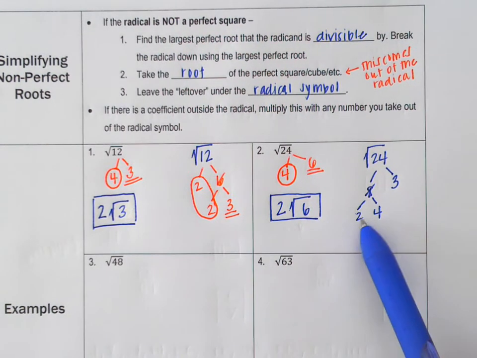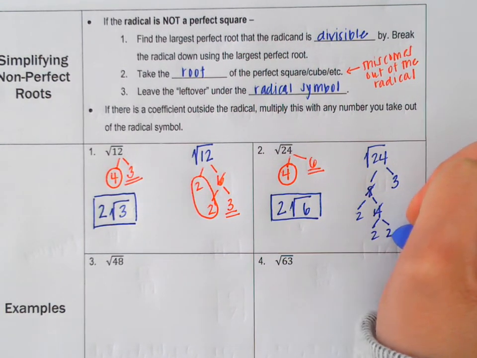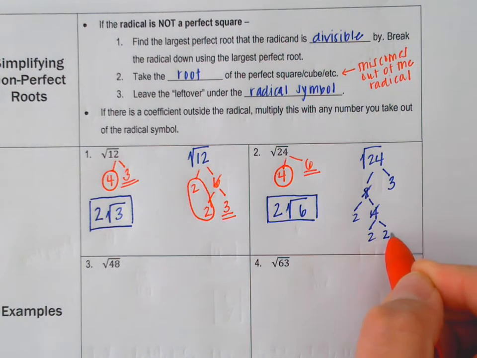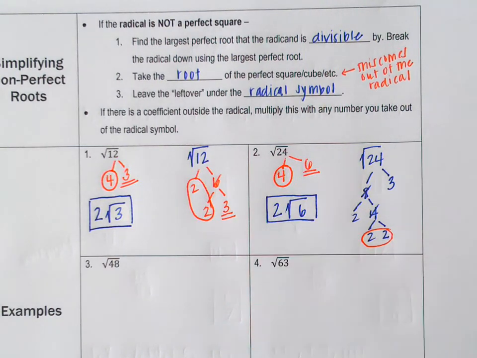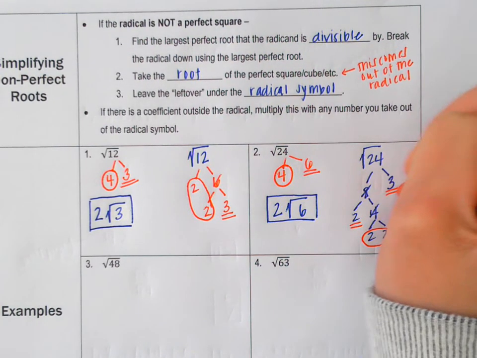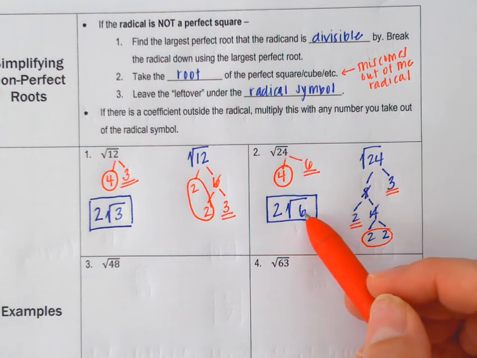I can't break up 2 any further, but I can break up 4 further to be 2 and 2. So again, I'm looking for my groups of 2 of the same numbers. Well, I have a group of 2 2s, so the 2 can come out of the radical, and then 2 doesn't have a partner. 3 doesn't have a partner. And so 2 and 3 stay inside the radical, and 2 times 3 is 6.